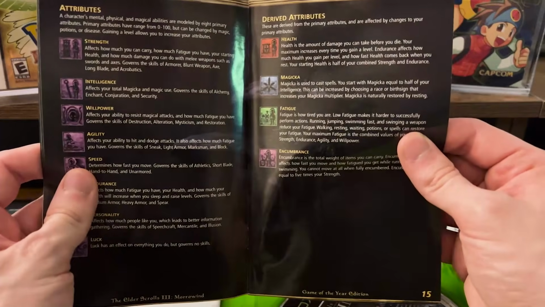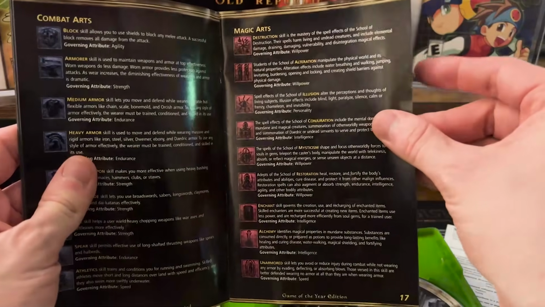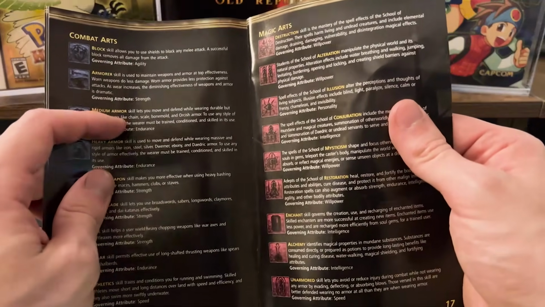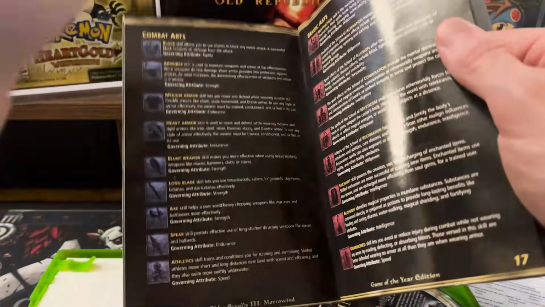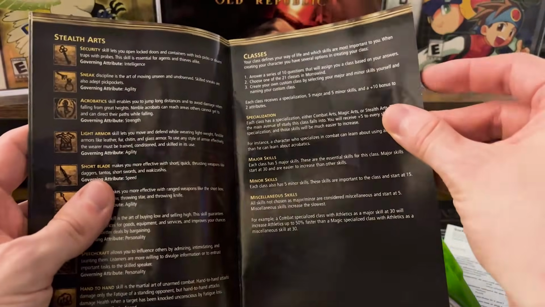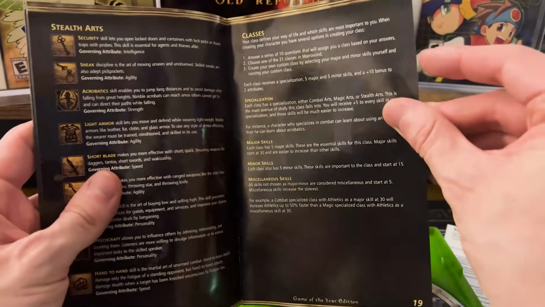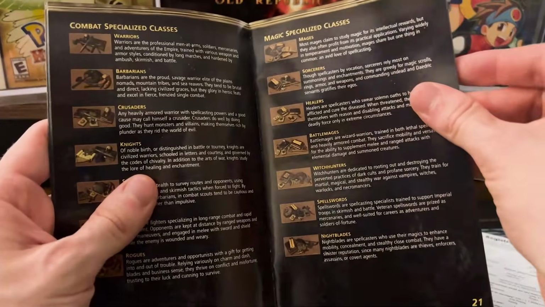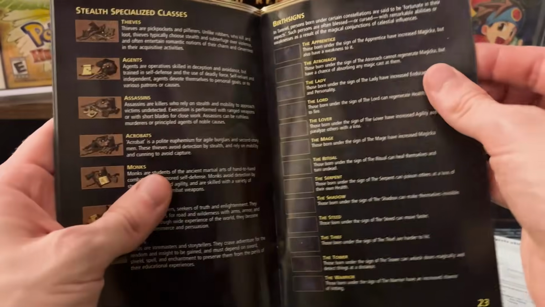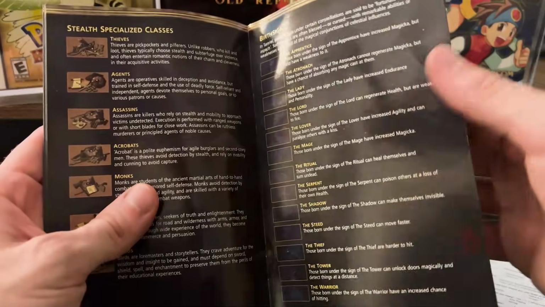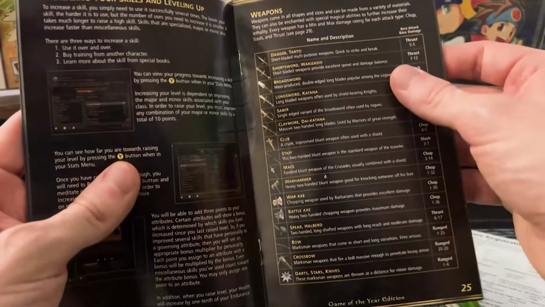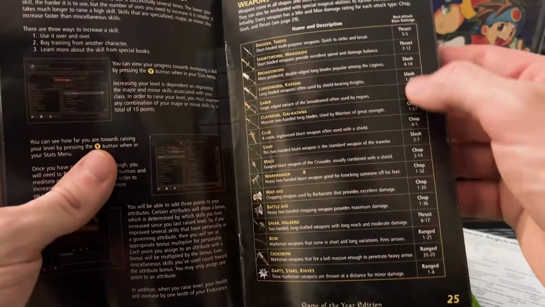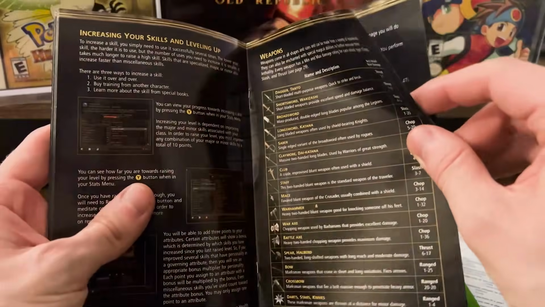You also get an idea of what the attributes are. They break down the combat art and magic arts. These are really important because you got to find out what their governing attributes are, so when you build your character, you know what factors into what. The classes themselves are pretty useful here, but I always built my own, as I mentioned. There's stealth arts here, magic specialized classes. There was just so much character building here. The birth signs, of course. They break down weapons that you're going to find and what kind of damage type they are, whether it be thrusting, slashing, chopping, and so on.